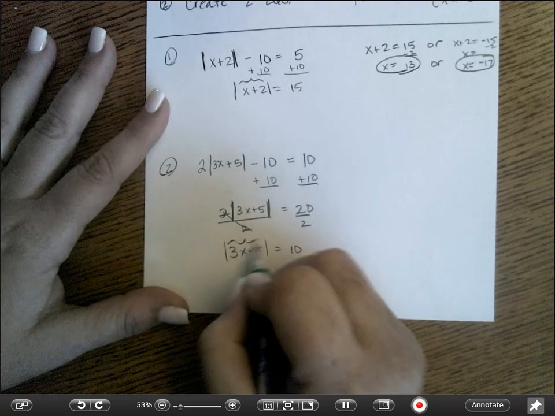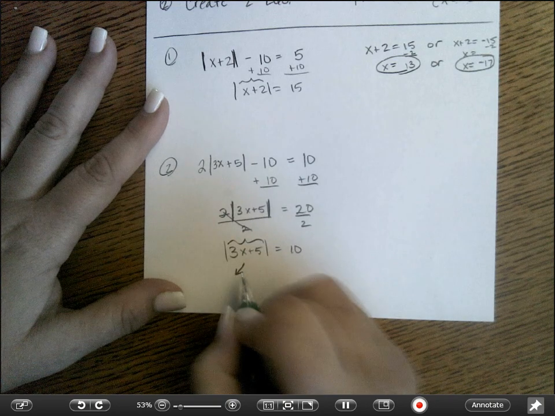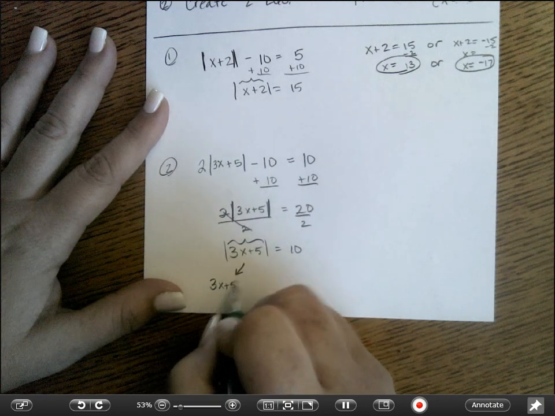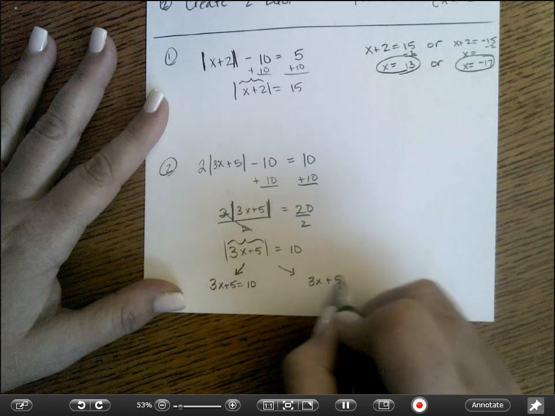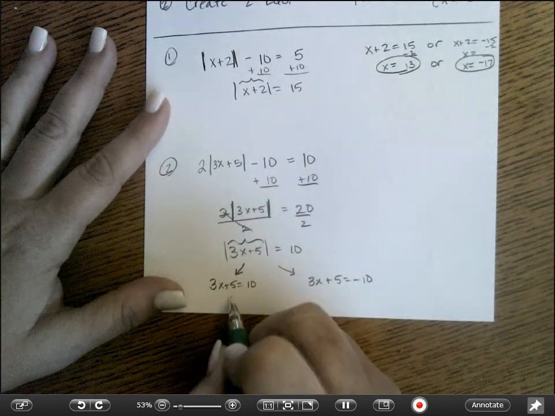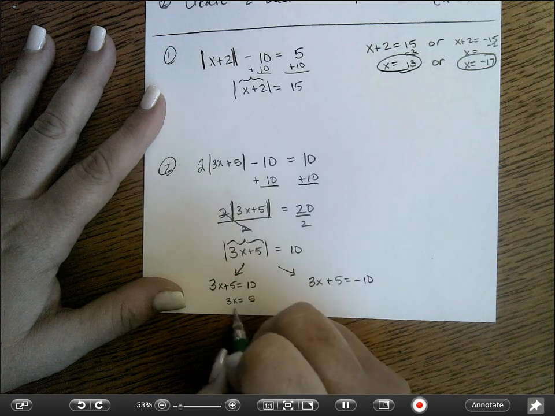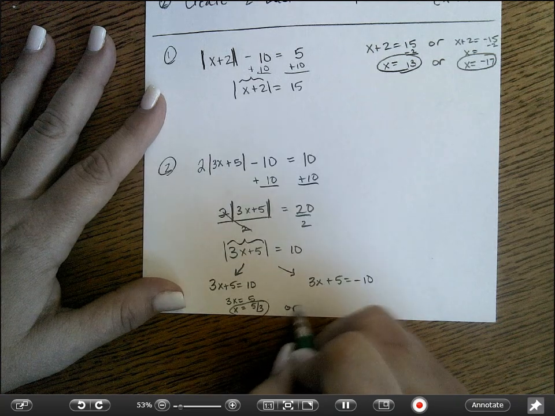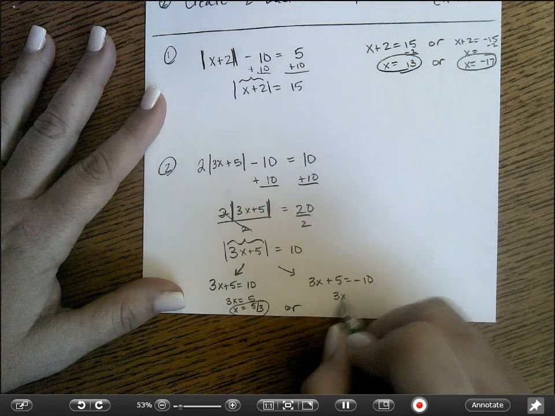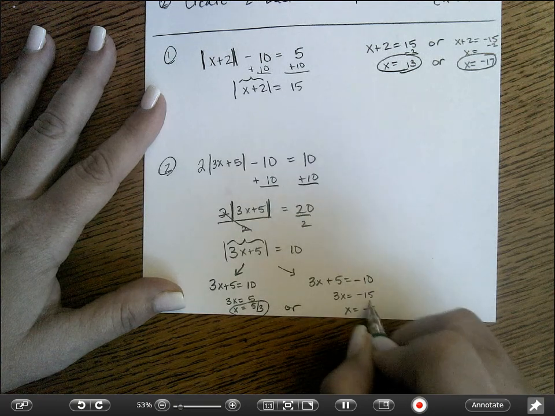Remember that this inside is allowed to be a 10 or a negative 10. So really, you just drop the absolute values and then create two equations. And now solve for x. We're going to subtract 5 and then divide by 3, and we get 5/3 as one possibility. Or in this case, we're going to subtract 5. We get negative 15. X is equal to negative 5.